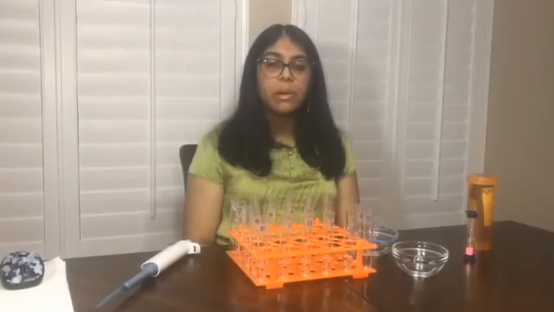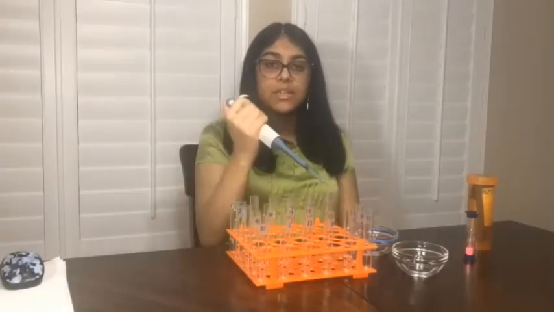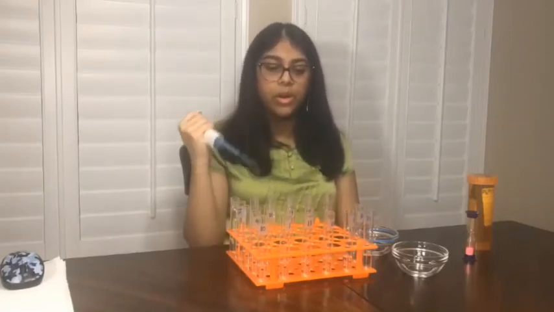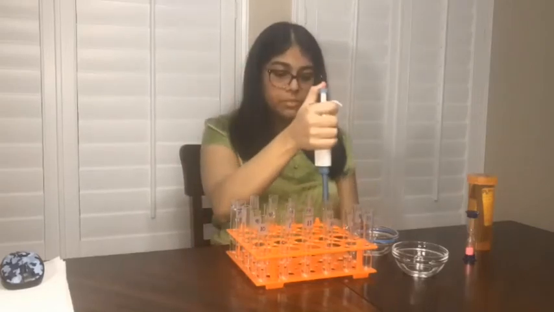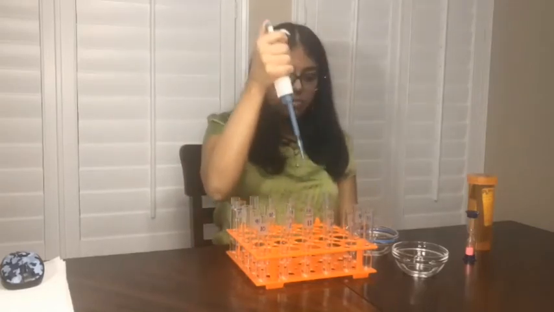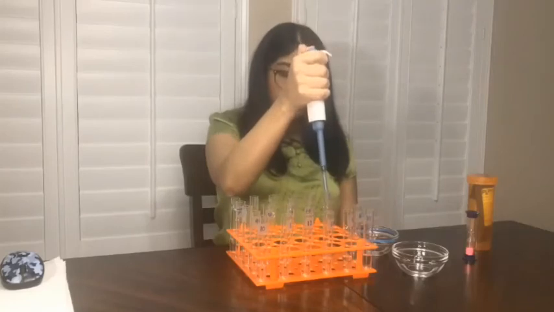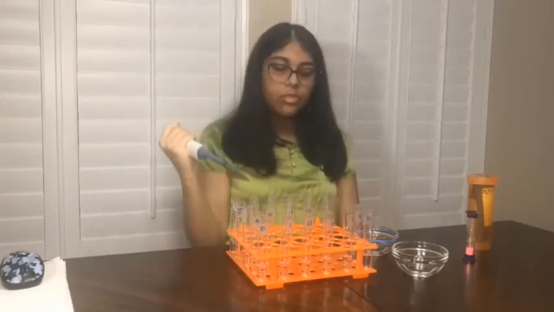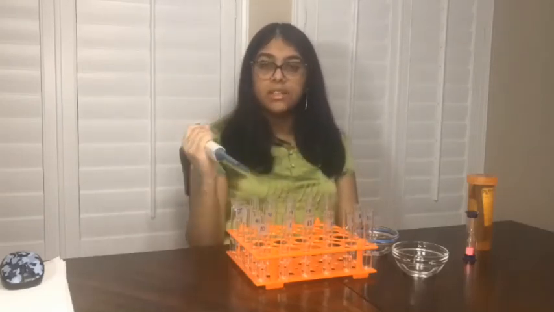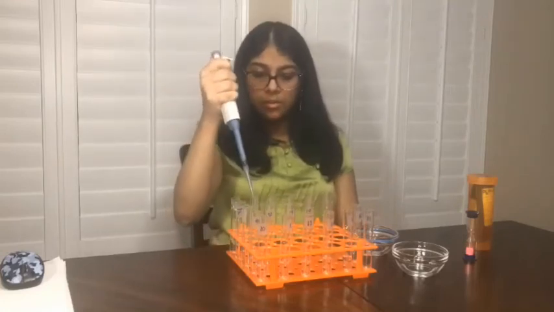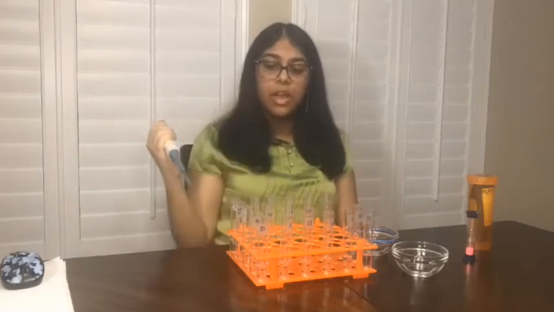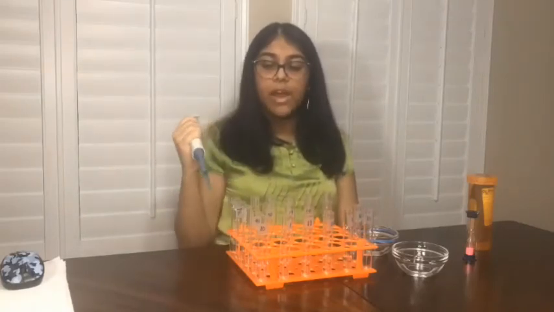So now I'm going to be creating the representative samples from each pool. In test tube number 17 here, I'm going to be taking 1 ml of each sample from 1 through 4 and putting it in this test tube. I'm going to be doing this for the rest of the samples. For test tube number 18, which has the pooled sample 2, I'm going to be taking samples 5 through 8.